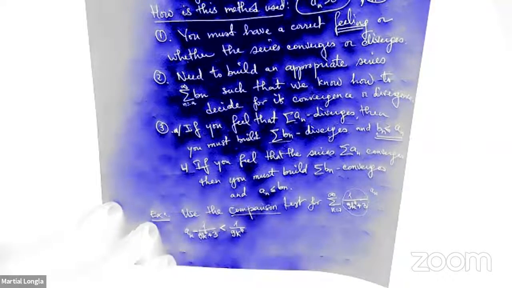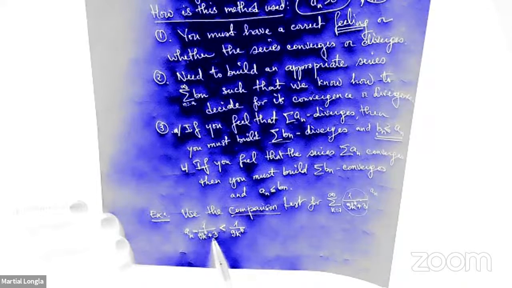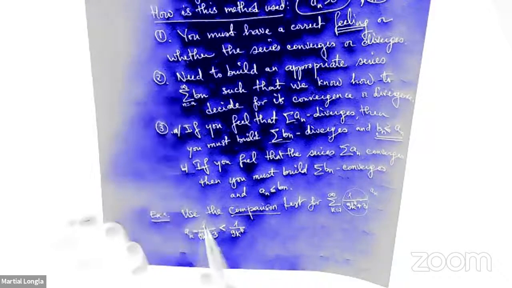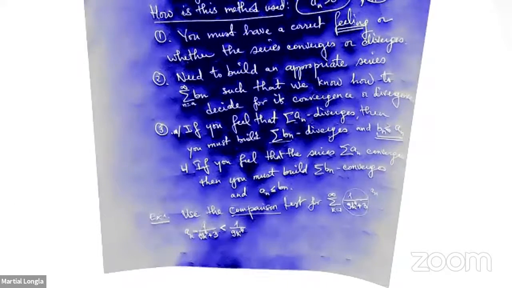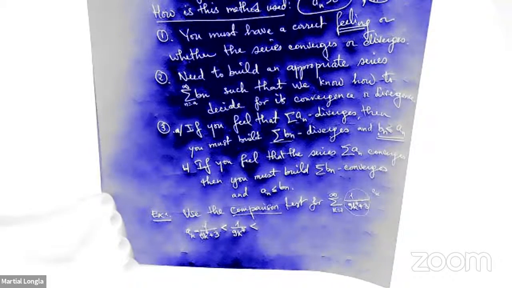As I said, it's going to be your own skills, because you feel 9k to the fourth plus 3 is larger than 9k to the fourth, so the reciprocal is going to be less than this. Nobody can give you a general formula for everything. You should feel the thing that you are seeing in front of you. And even this one, I can make smaller than something else. Tell me.